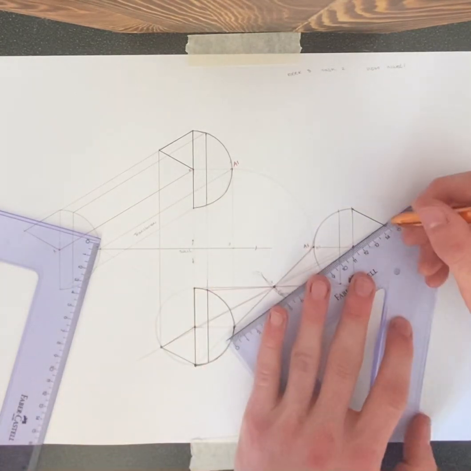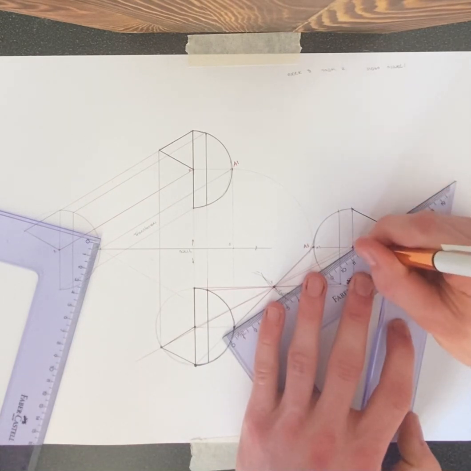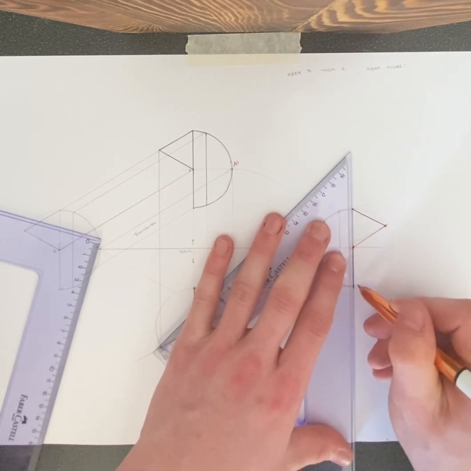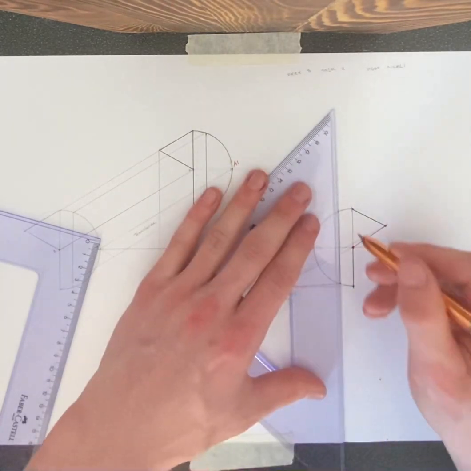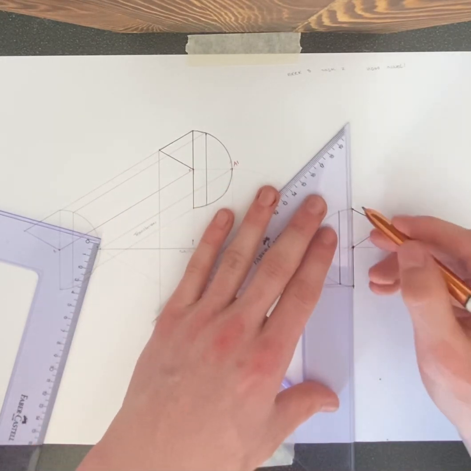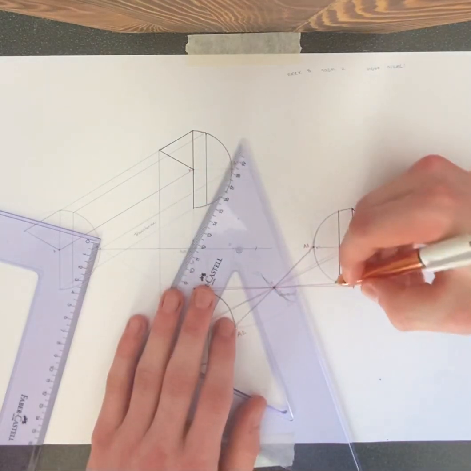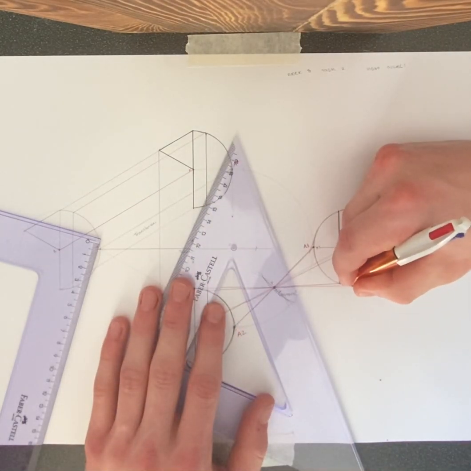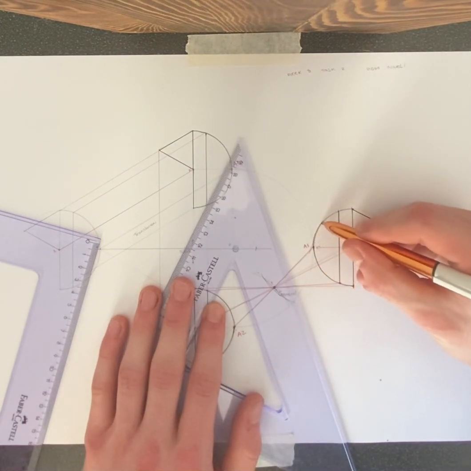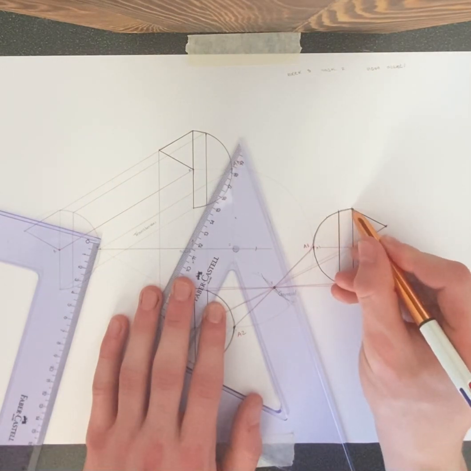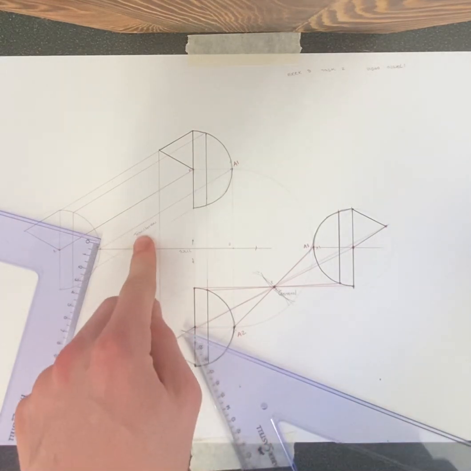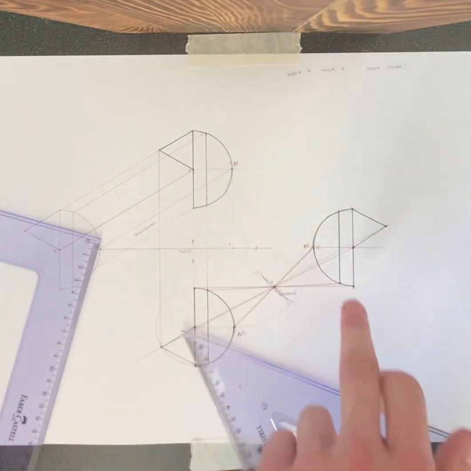So just double check yourself there. Make sure the answer is right. That's straight down from this point. Then our darkened circle. And that's how we do translation, axial, and central symmetry.